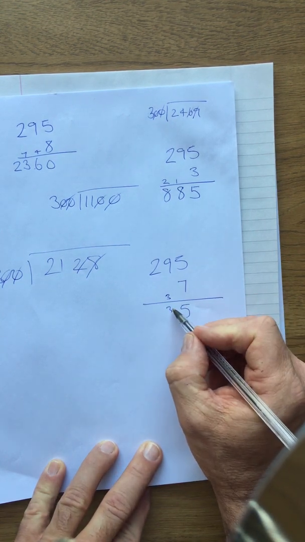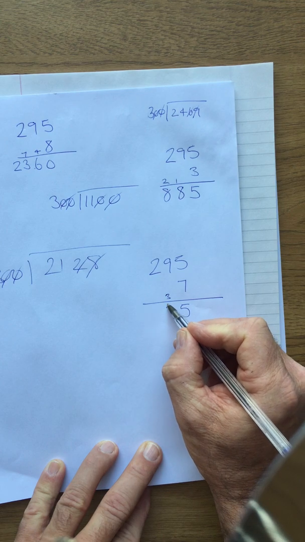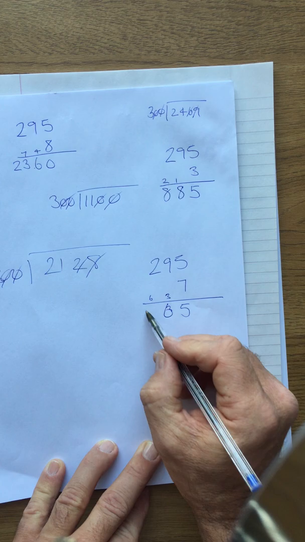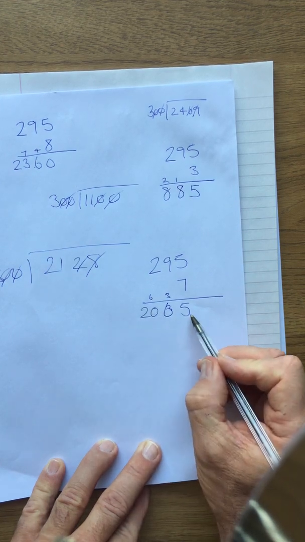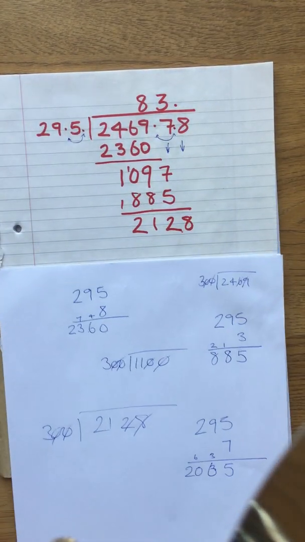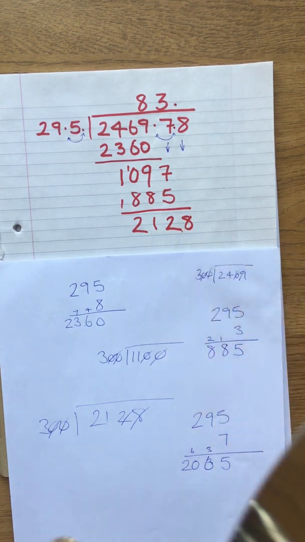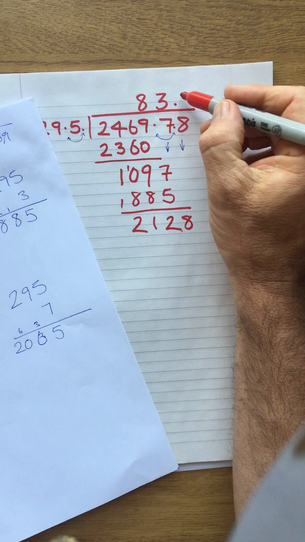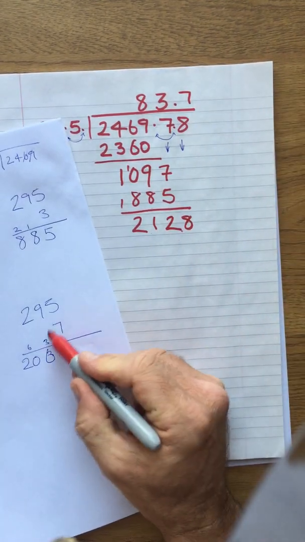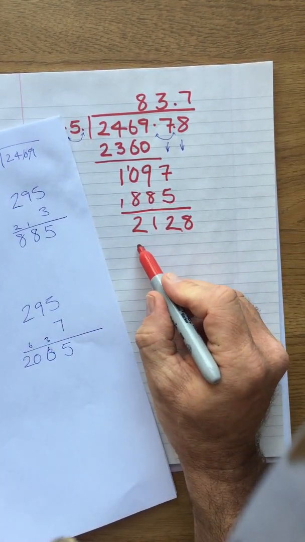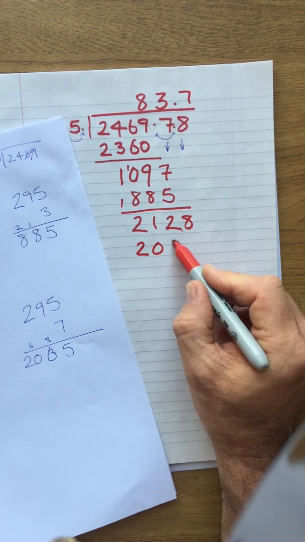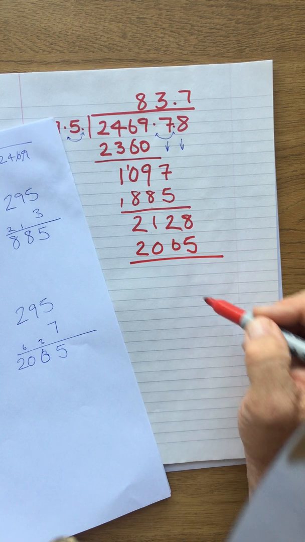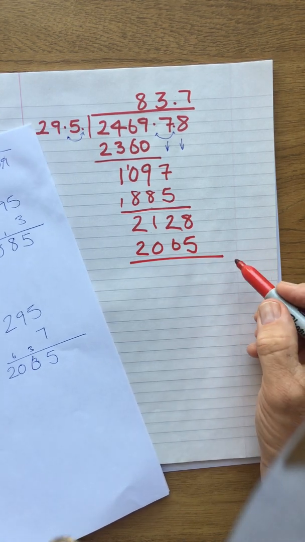So 63 plus 3 is 66. 2 7s are 14, plus 6 is 20. 2065. What's the number we're looking at? 2128. Seems like a good fit to me. So that's 7, because that's our answer there. And then we put 2065 there.